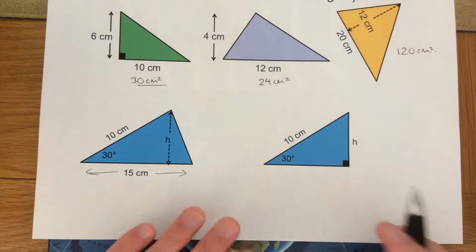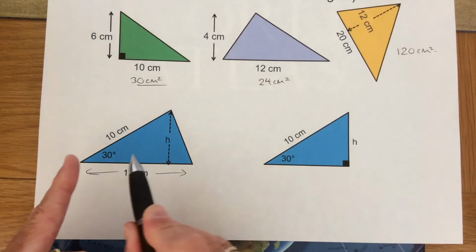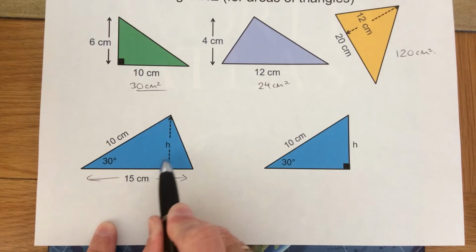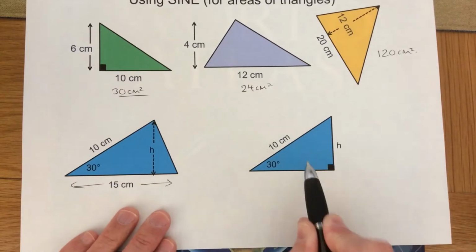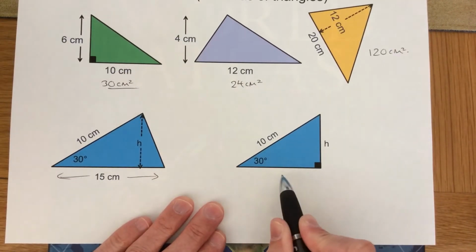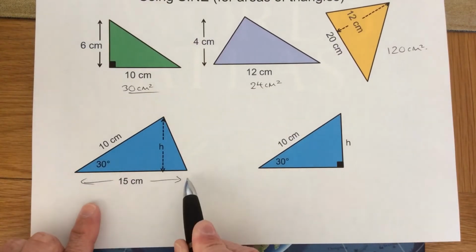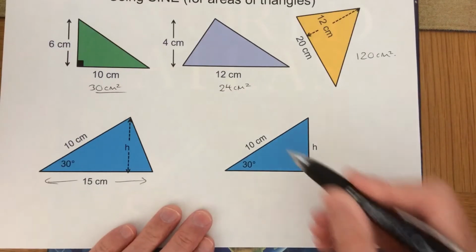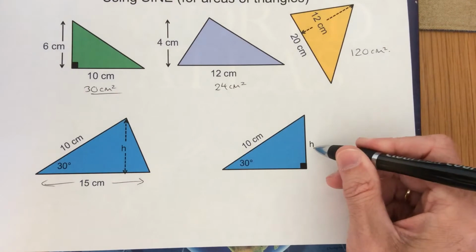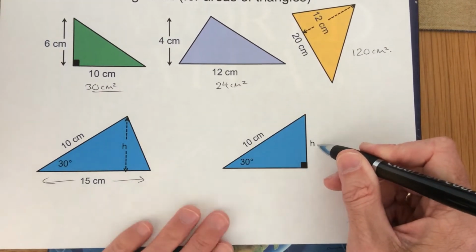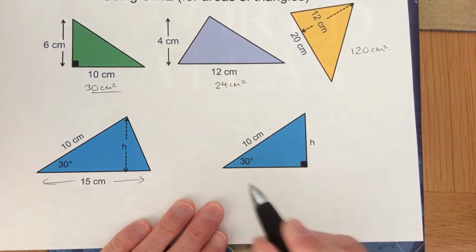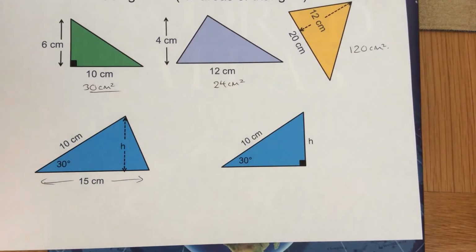So here we are. What I've done is I've taken this triangle on the left, this right angle part of it, and put it there. Again, I don't know the base. It isn't 15 because 15 is all the way across. I don't know what that is, but I do know that's 10. I know that's the height, h, and I know that this angle here, more importantly, is 30 degrees.